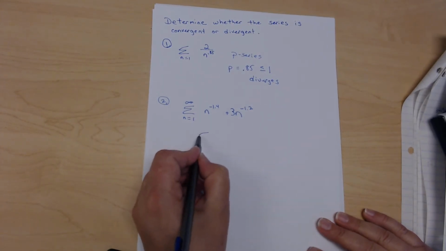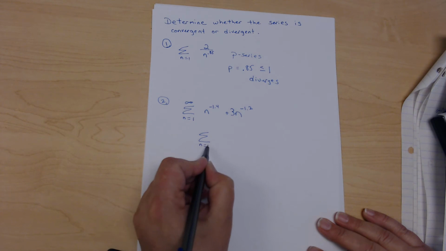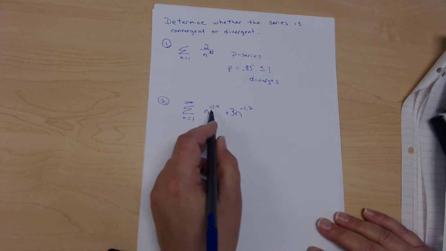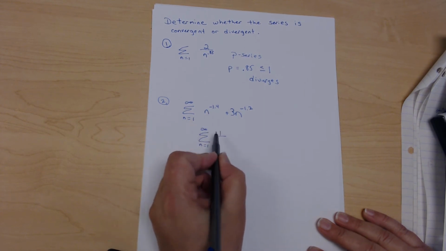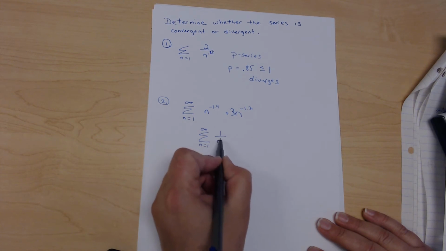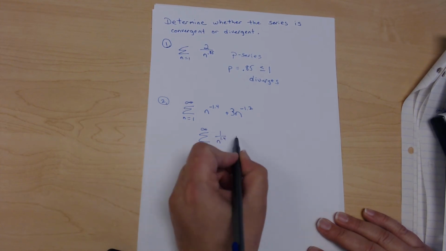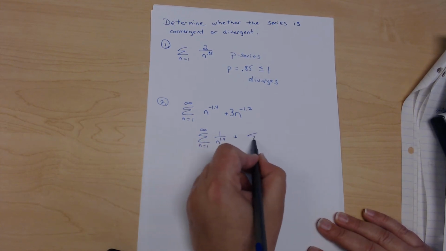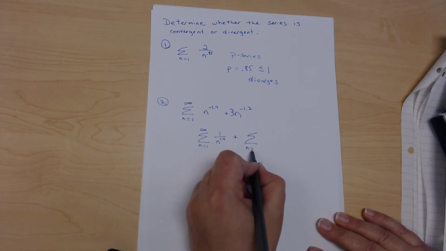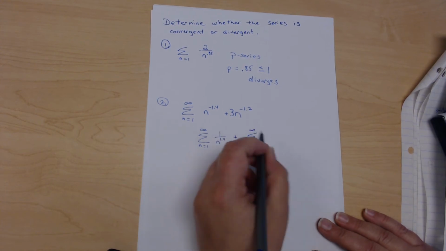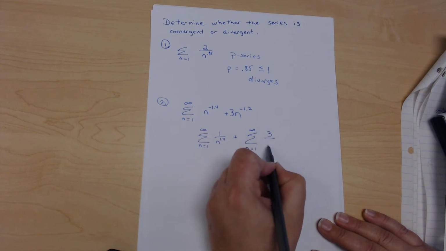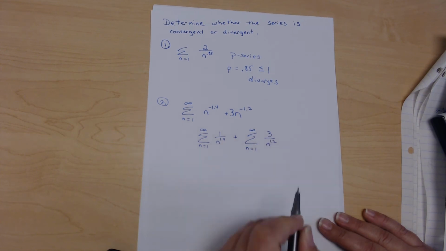So we're going to look at the summation of n equals 1 to infinity, and I'm going to write this as 1 over n to the 1.4, because this is negative, plus the summation of n equals 1 to infinity of 3 over n to the 1.2.